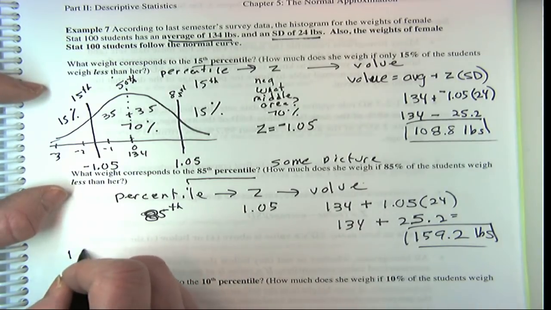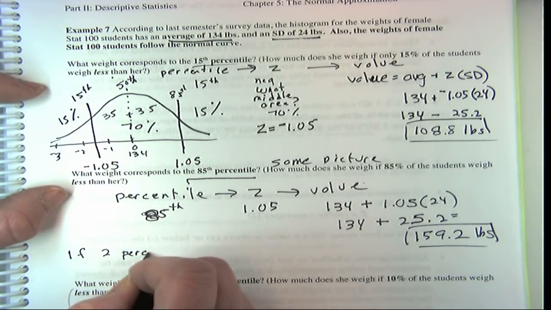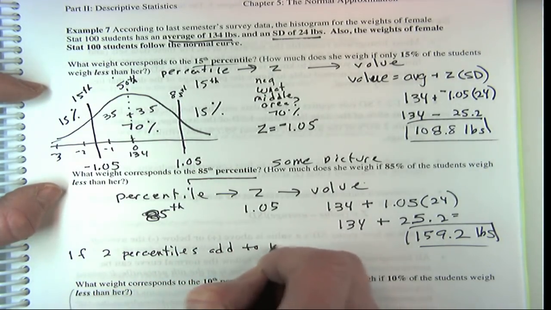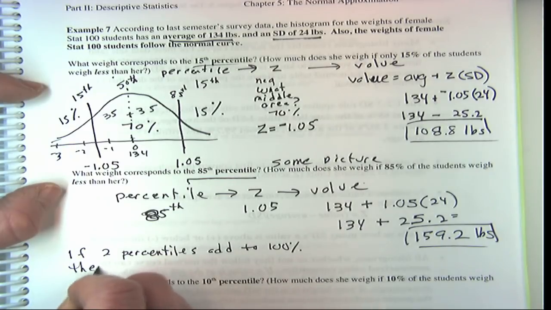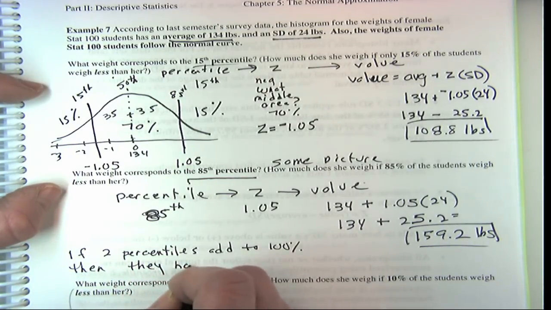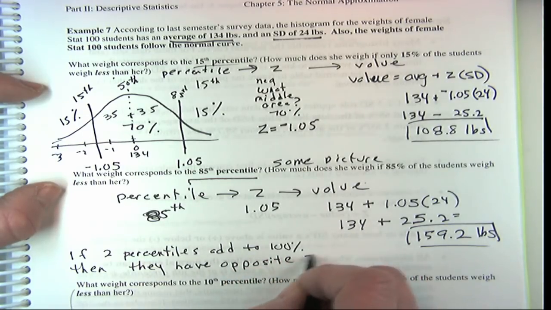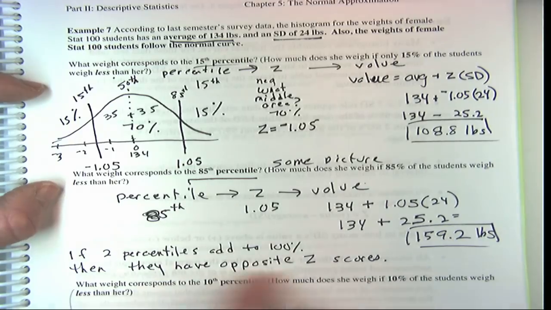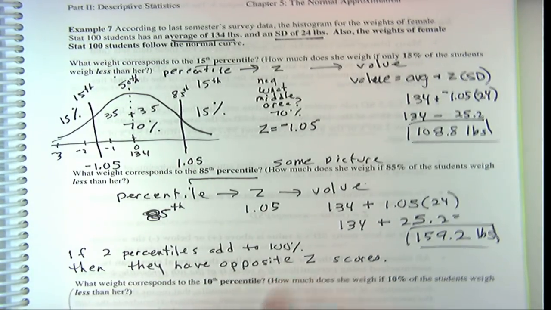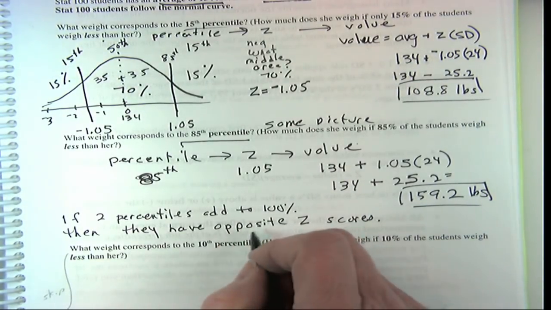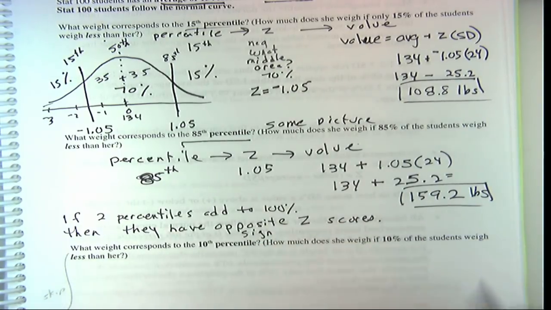So if two percentiles add to 100%, then they have opposite z-scores. The same number, but opposite signs. Okay? Any questions on that? All right, now I think we can do this.